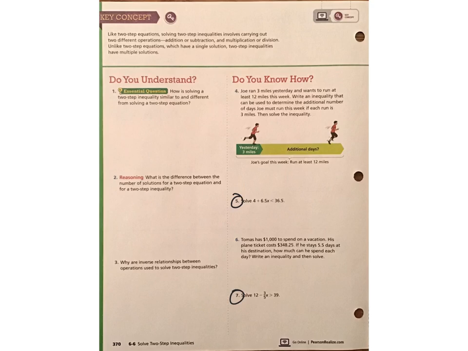All right, now we're going to try some of the work that goes with lesson 6-6. So on page 370, I want you to take a look at questions 5 and 7, okay? So these are two-step inequalities. You're going to solve these just like you would a two-step equation, only needing to make an adjustment if you have to multiply or divide by a negative number. Otherwise, the solution process is identical to how you solve a two-step equation. When you're ready to check your solutions, come back and check those for 5 and 7.